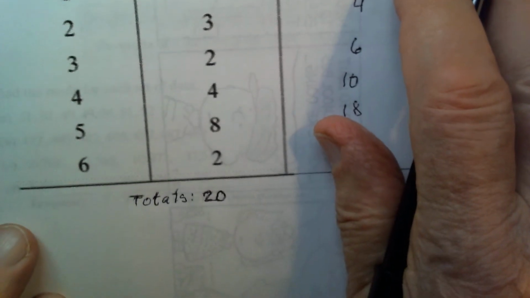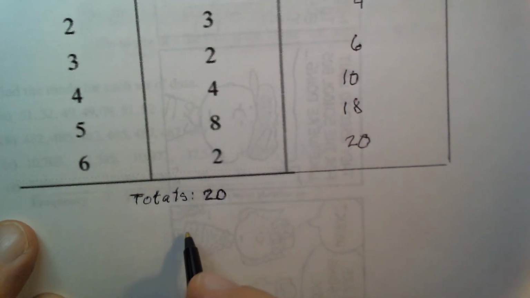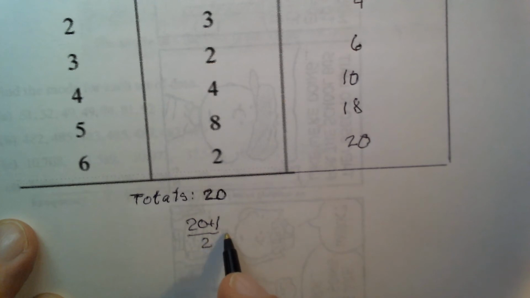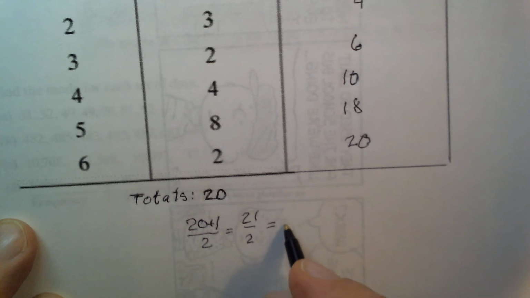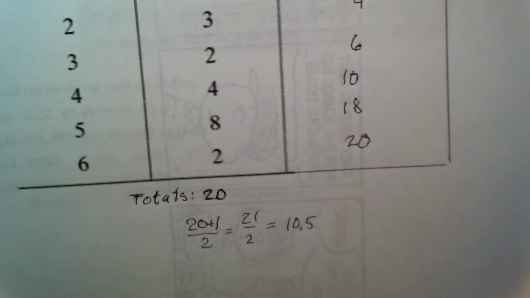So there would be 20 plus 1 divided by 2, which would be 21 divided by 2, or 10.5. So that's the position of the median, 10.5. In other words, it's between the 10th and the 11th item in the list.